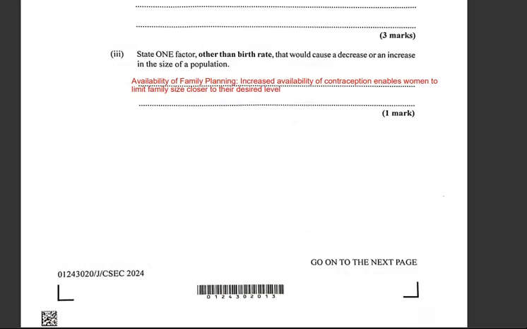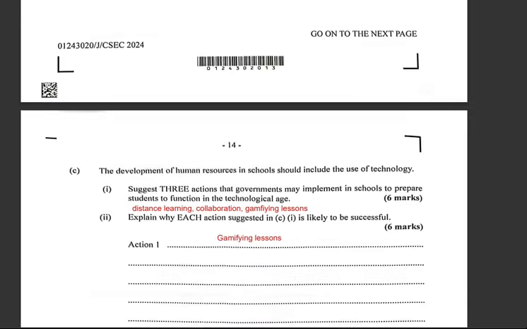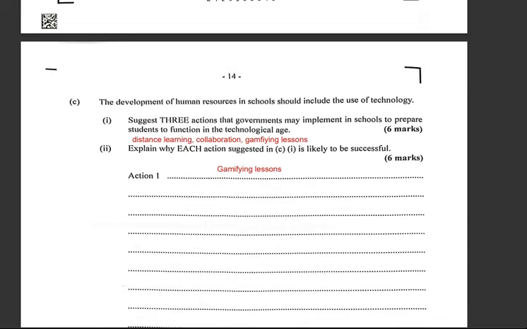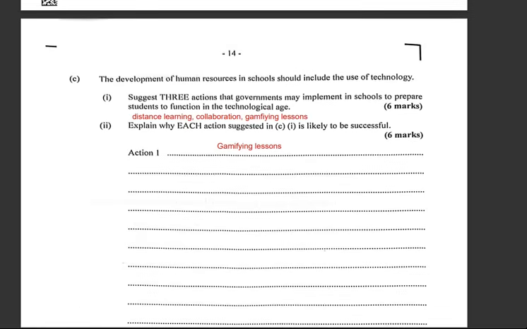Good. Moving along. Here we are seeing where it says the development of human resources in school should include the use of technology. We are seeing now in modern days that technology is being advanced to the highest level.